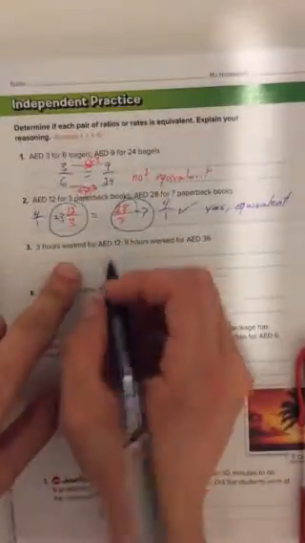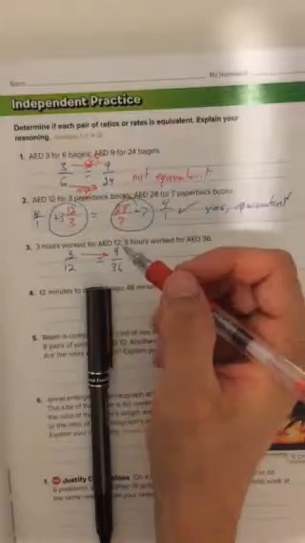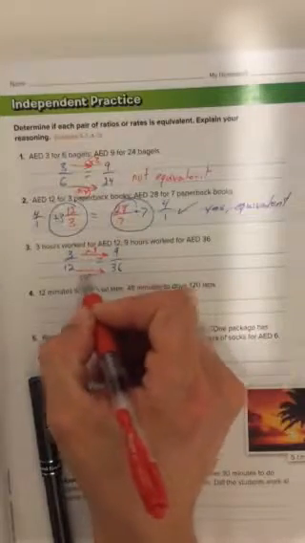3 hours worked for 12 dirhams. Is that the same as 9 hours for 36 dirhams? This is an easy one. So that's times 3 and times 3. You see how they're the same? Times 3 and times 3, so yes.